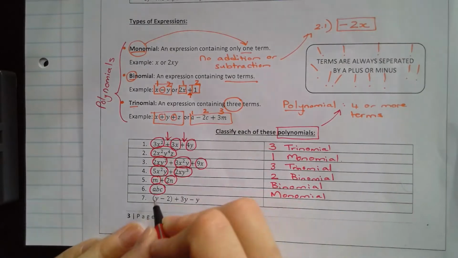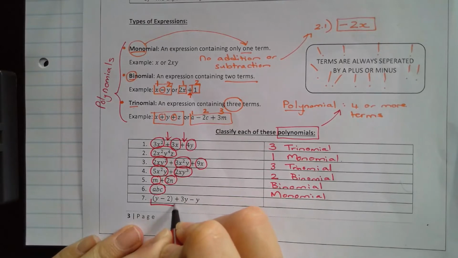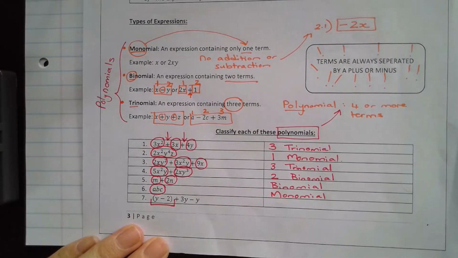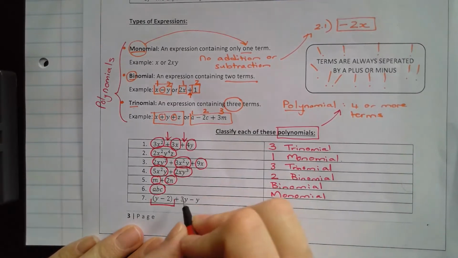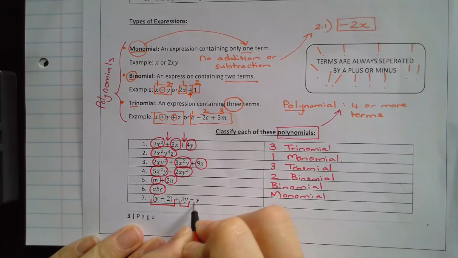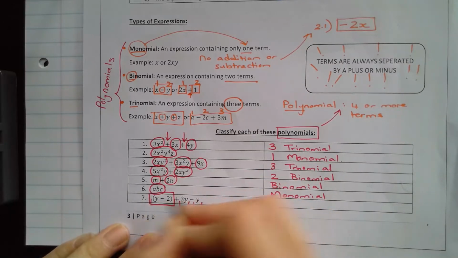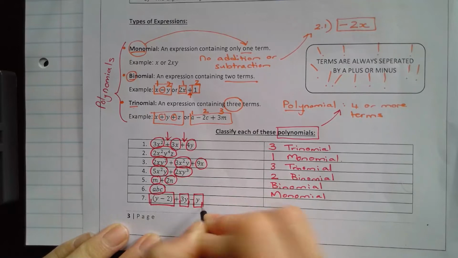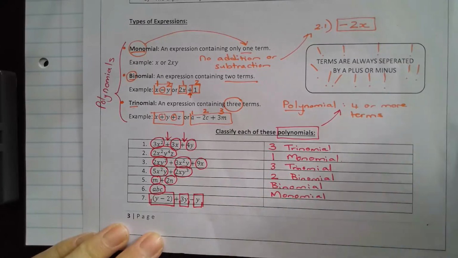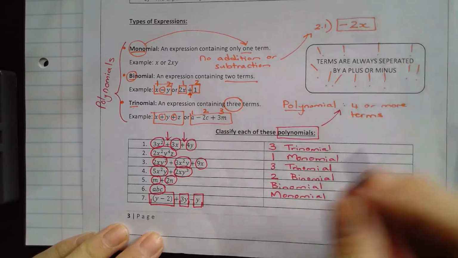Then the next one's quite tricky because you look at this and it looks like it has a binomial within it. And then we have 1 and then we have 2. So it still has 3 terms within it, but within the first term there is an extra term. Alright, so there's y minus 2. But in the big question, the main part, that is going to be a trinomial.